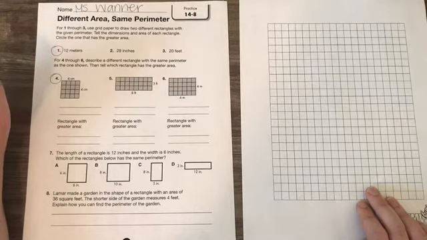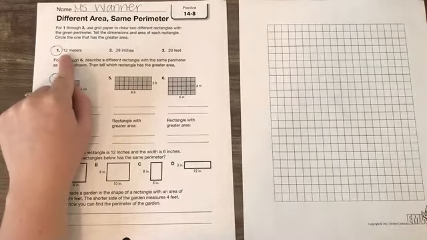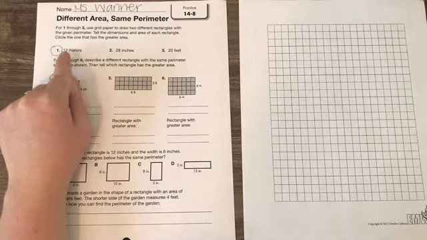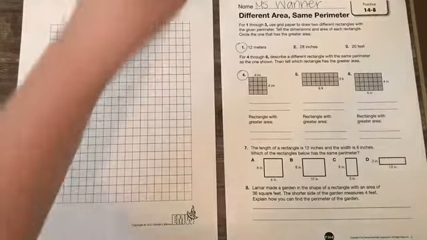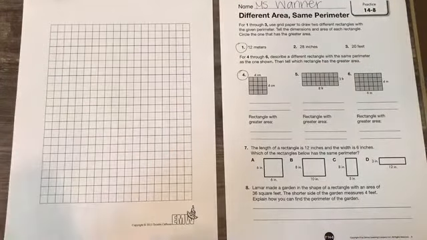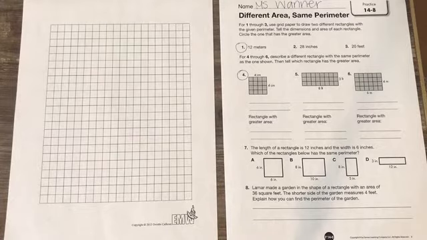So first I'm going to read the directions. For 1 through 3, use grid paper to draw 2 different rectangles with a given perimeter. Tell the dimensions and area of each rectangle, and then circle the one that has the greater area. Okay, so here it tells us that we need to draw 2 different rectangles with this same perimeter, which is 12 meters. So for that, I'm just going to grab a little marker here and I'm going to make a rectangle with the perimeter of 12 meters.